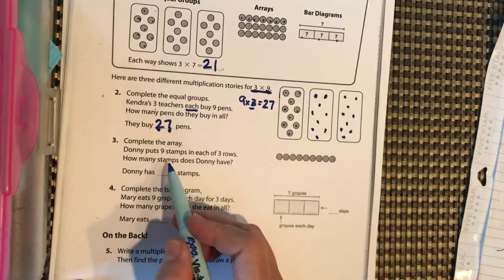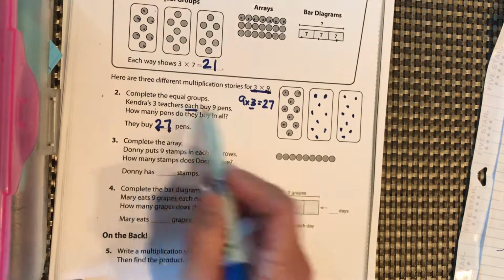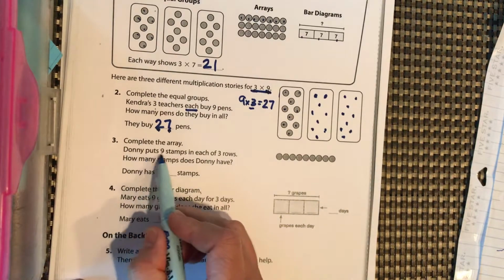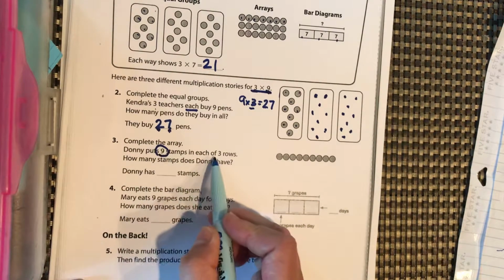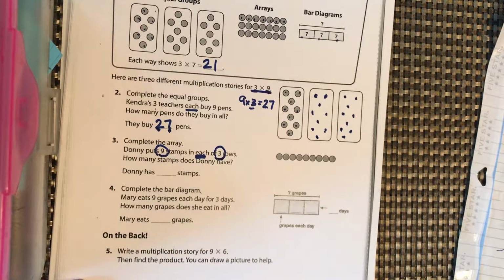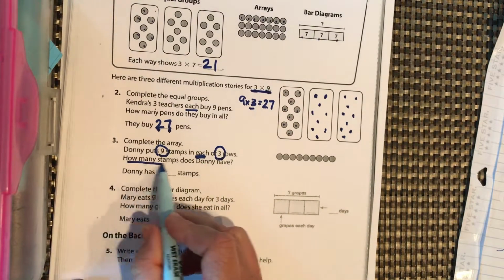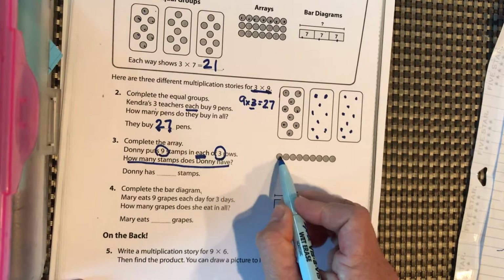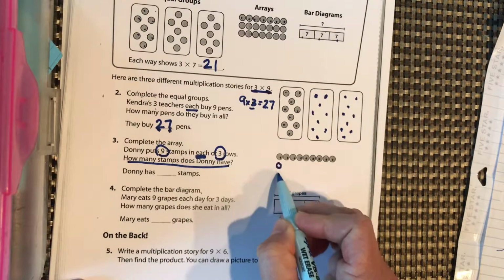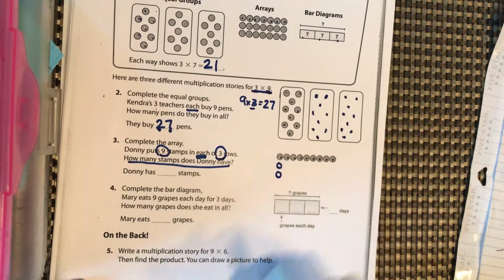Okay, complete the array. Again, same problem, but we're going to do it 3 different ways just to give us different options for when we're stuck. Donnie puts 9 stamps in each of 3 rows. Each tells us that it is equal groups. How many stamps does he have in all? So let's complete it. So we got 1, 2, 3, 4, 5, 6, 7, 8, 9. We have 3 rows. So you go ahead, pause it and finish those.